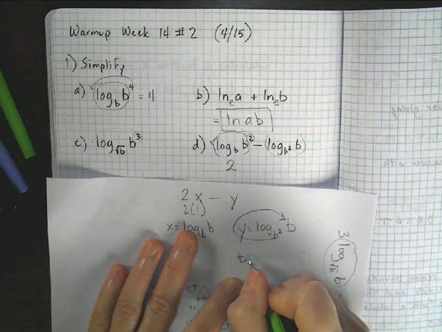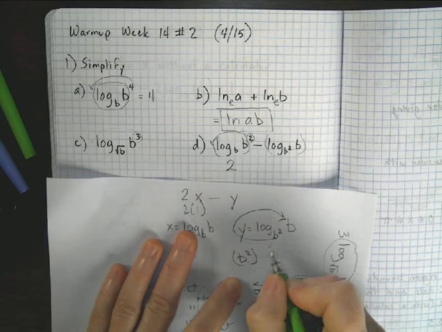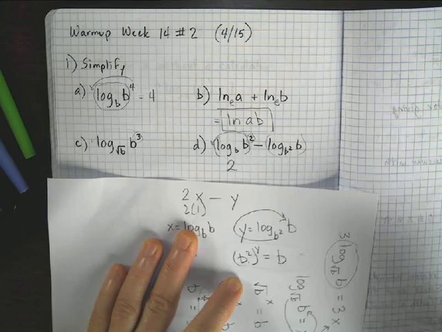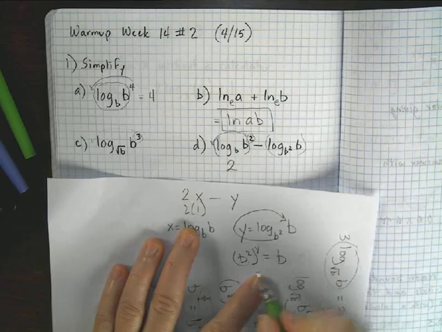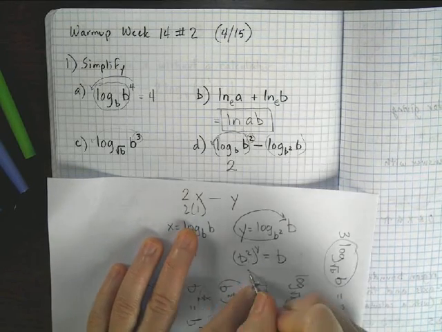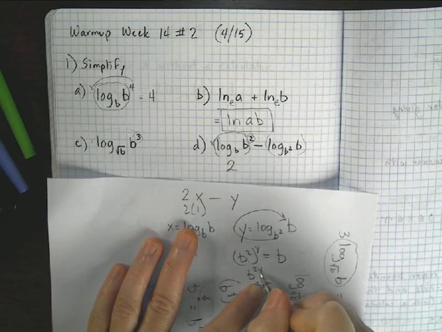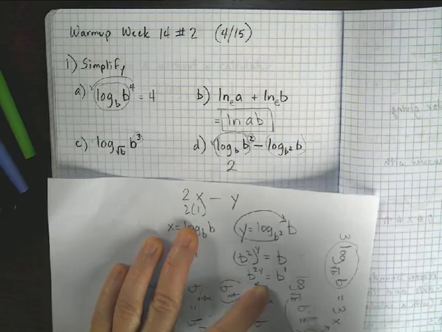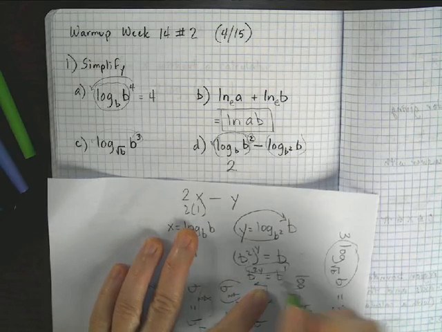Let's see, b squared is my base, raised to the exponent of y is equal to b. Okay, sorry, I'm running out of room here. So multiply my exponents together, I get b to the 2y is equal to b. And that's b to the first, that's the invisible exponent. Look, bases are the same. I can set these equal to each other.